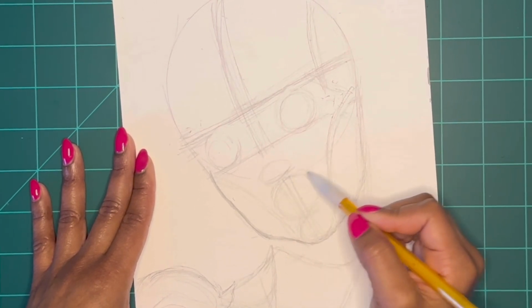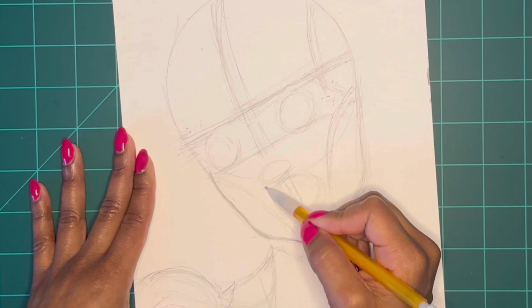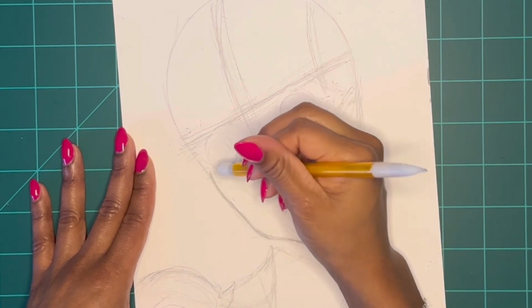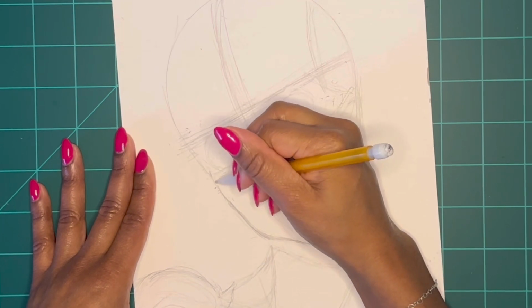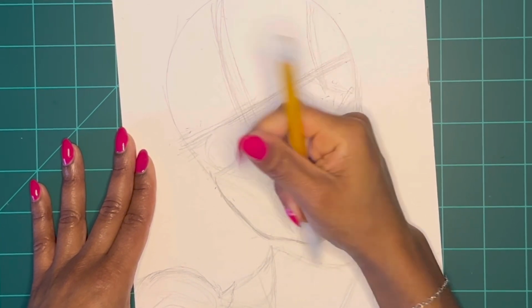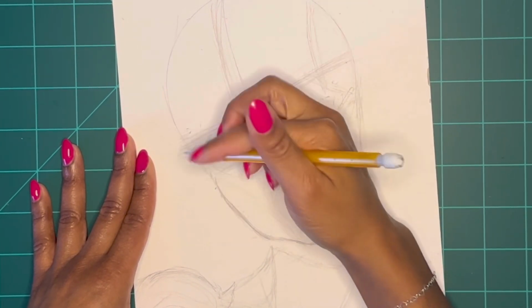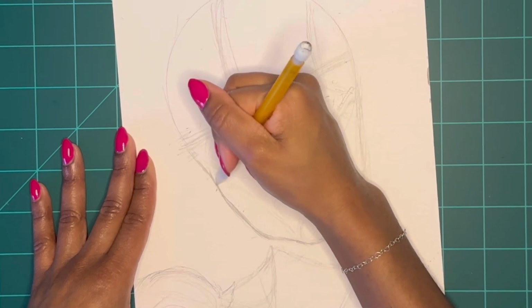So her nose is sitting up here, and I think I might lower her eyes a little bit.